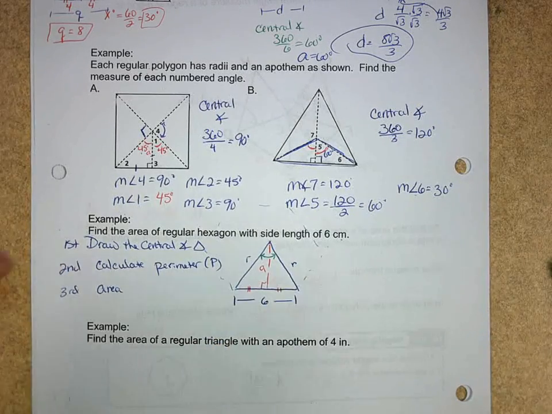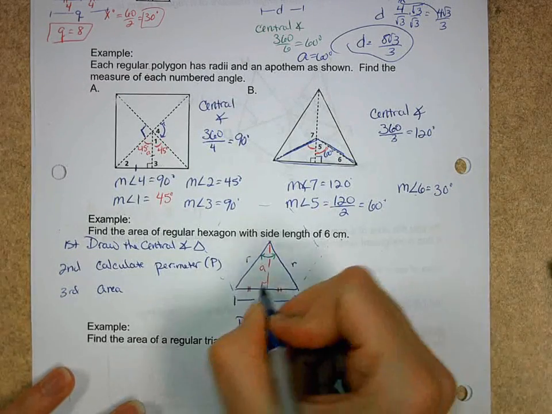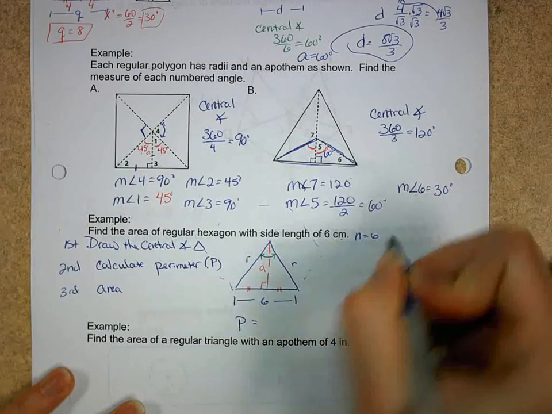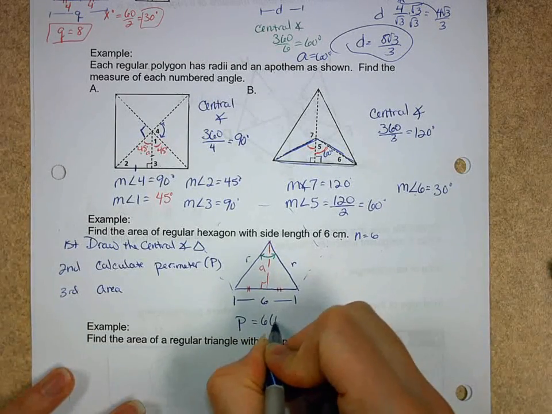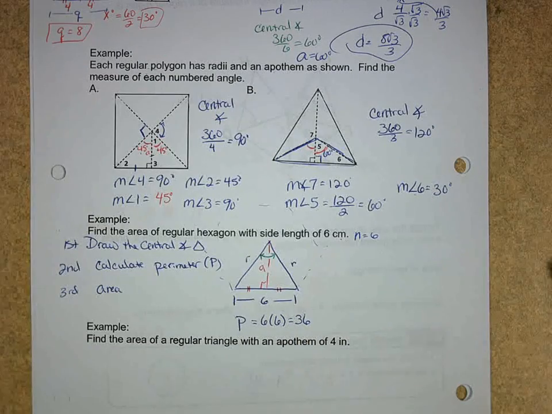Okay, I said the second thing to do is calculate perimeter. Perimeter is pretty easy. I have 6 sides, n equals 6. My side is length 6, so I get 6 times 6, which is 36. So the perimeter would be 36 centimeters. So we got that down.